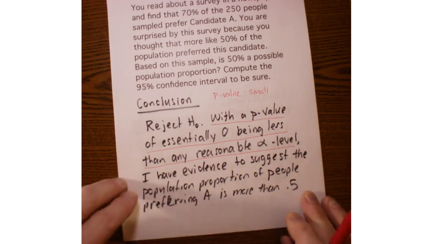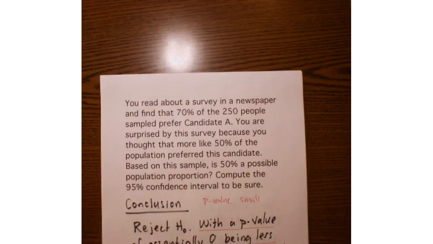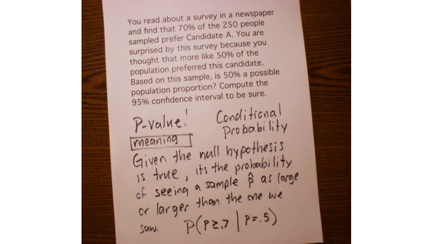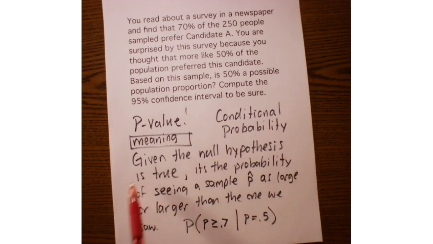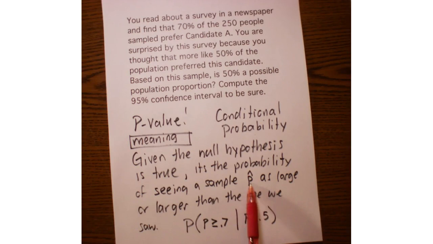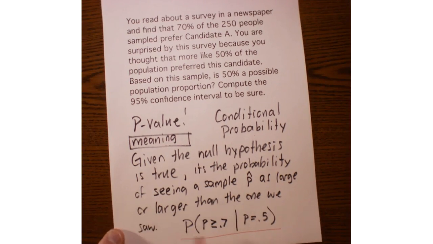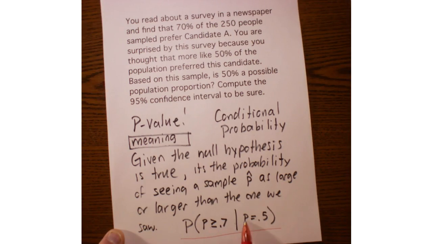That's my conclusion. Now, one thing you'll have to do from time to time is explain the meaning of a p-value, and a p-value is a conditional probability. Given the null hypothesis is true, the p-value is the probability of seeing a sample p-hat as large or larger than the one we saw. In symbols, I would write it like this: the probability that p-hat is greater than or equal to 0.7 given p is actually equal to 0.5. So the p-value is a conditional probability.